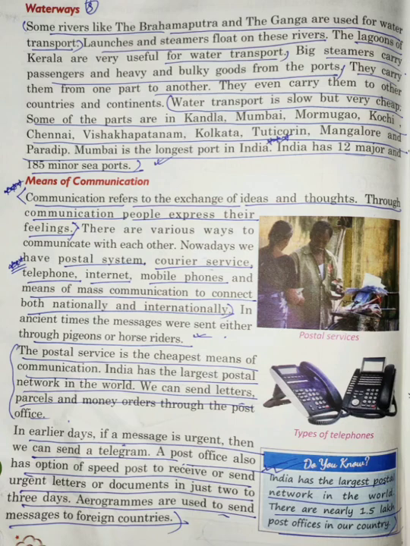Waterways is the cheapest and slowest. Some of the ports are in Kandla, Mumbai, Mormugao, Kochi, Chennai, Visakhapatnam, Kolkata, Tuticorin, Mangalore, and Paradip. Mumbai is the largest port in India. India has 12 major and 185 minor sea ports.